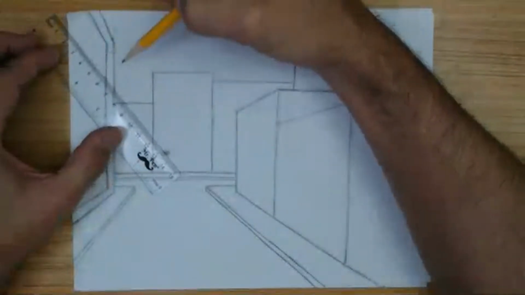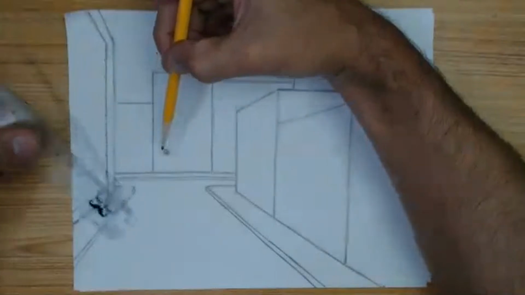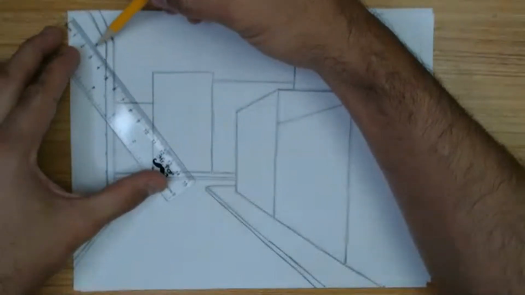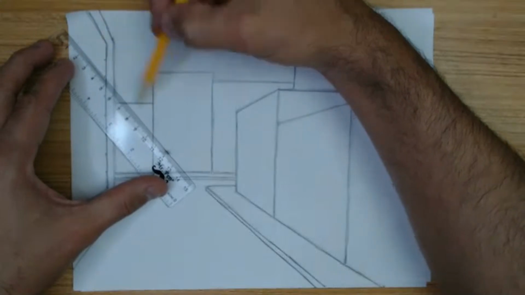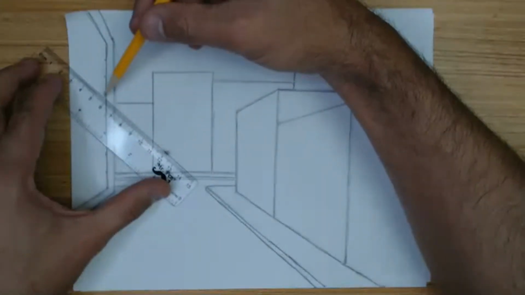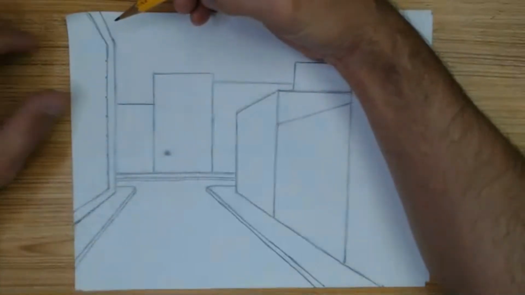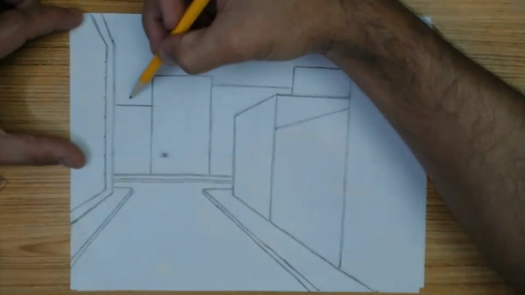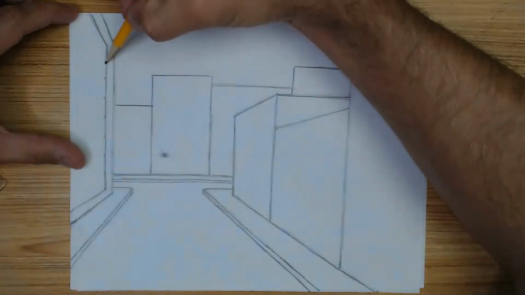So this is what I mean. You see this dot that I mark here for the window? You see the vanishing point? From the vanishing point to this dot, one line. Vanishing point to the second dot, second line, third line. Always using the vanishing point as reference. But I'm not going to use the ruler. I'm just going to use my eye. So first line goes about here.